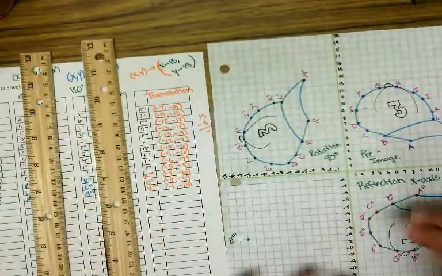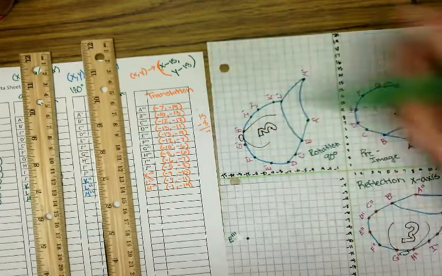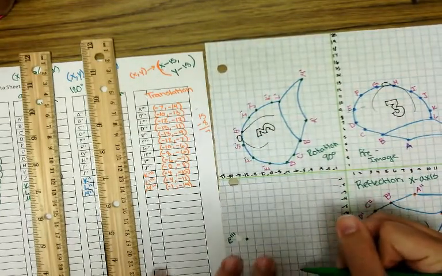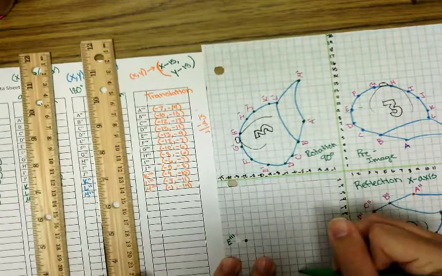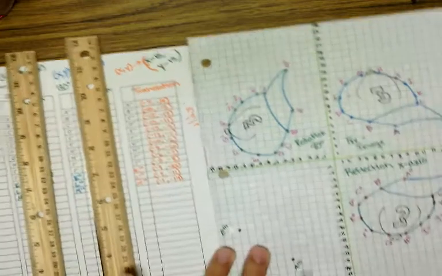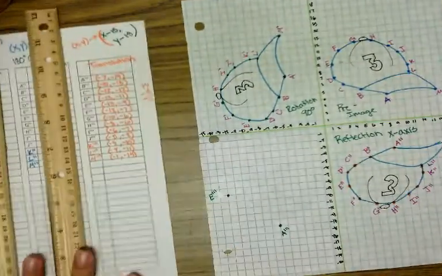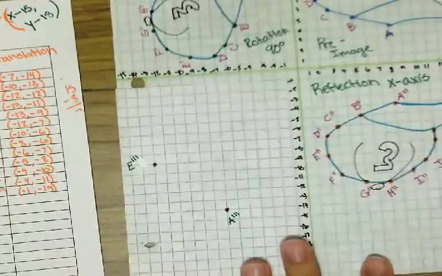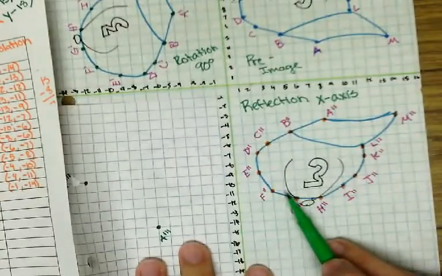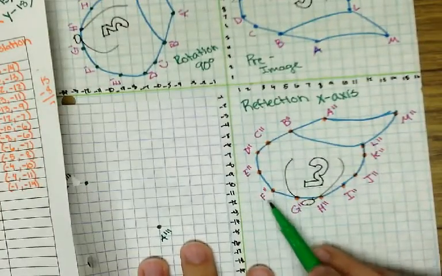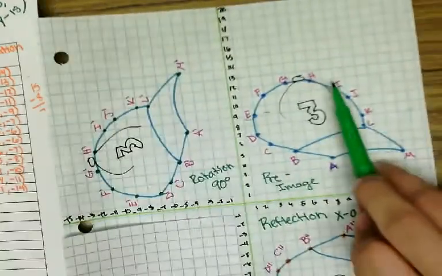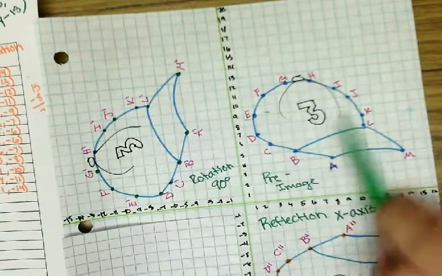So let's go ahead and plot our point. So negative 7, negative 14. A point here. And this is A, 1, 2, 3. Make sure you label all of your points, okay? So here, let me zoom in. So for this one, I'm putting 3 primes. For this one over here that we did on Friday, we put 2 primes. For the one we did the day before that, we put 1 prime. And then the day we did our pre-image, we have no primes because this is our original image, okay?